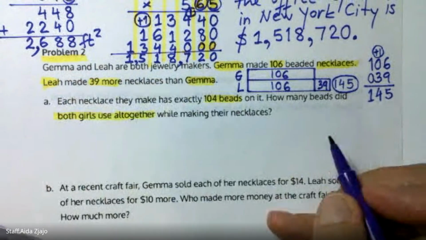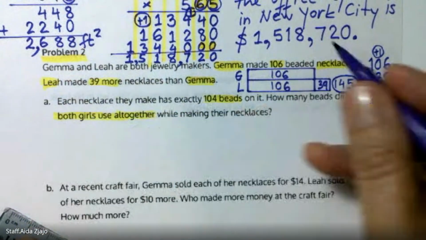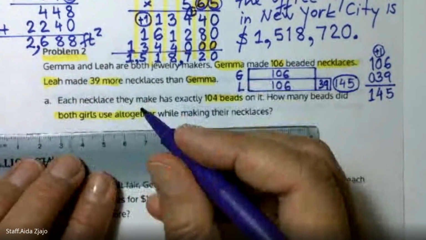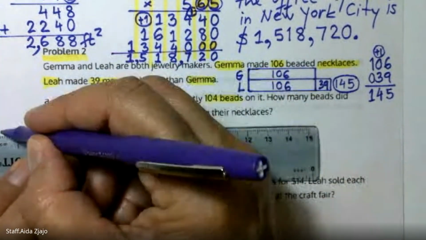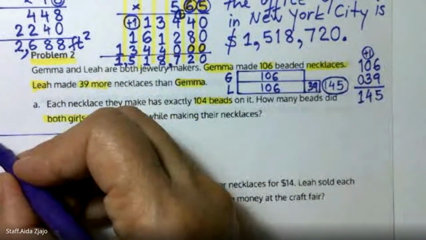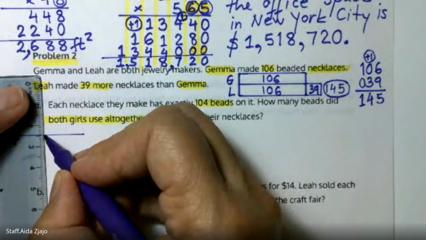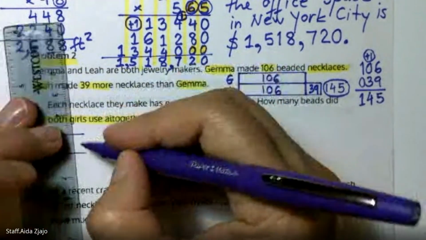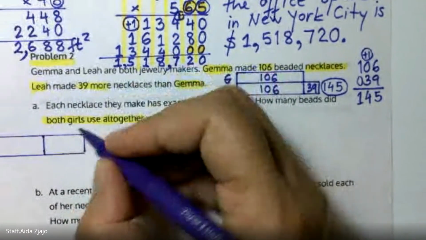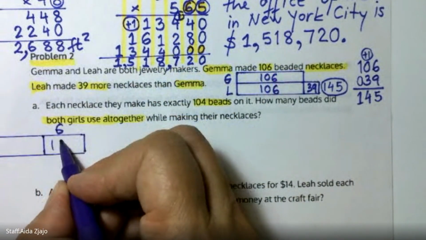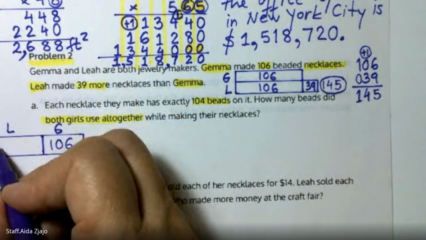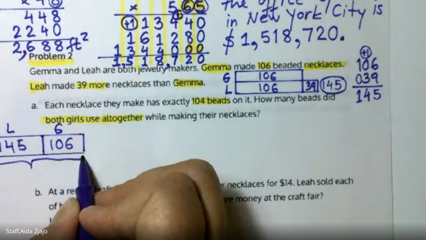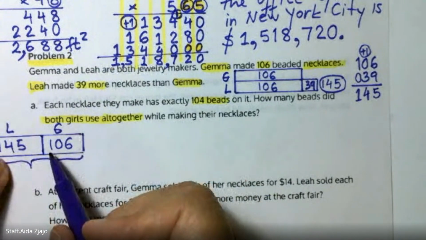So what does this mean? You can add how many necklaces they did. If Gemma did 106 and Leah did 145, together they made 200.